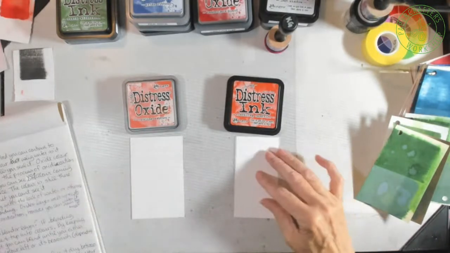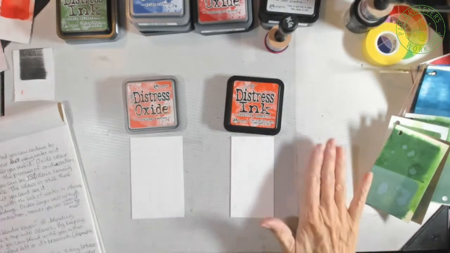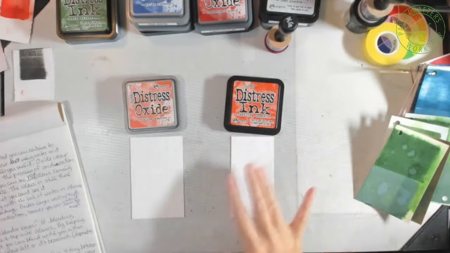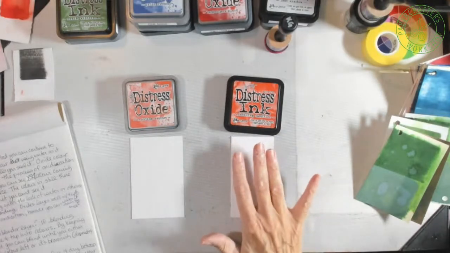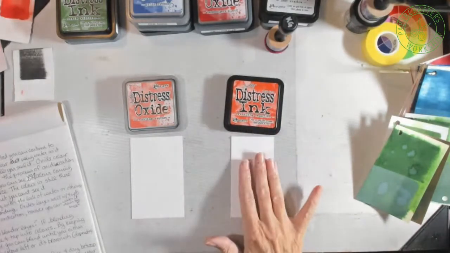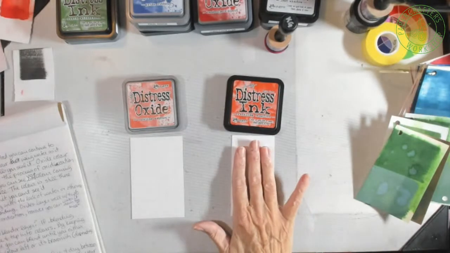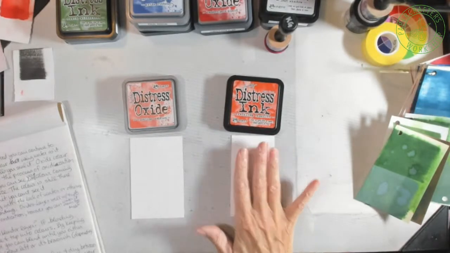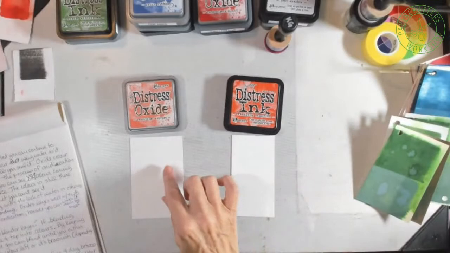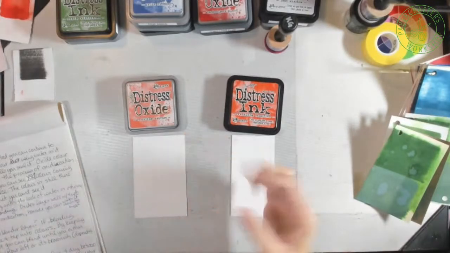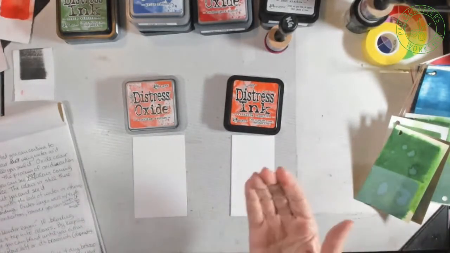And as long as you haven't completely washed the surface and you've done a little drying in between so that the color that you apply with the ink has actually had time to stick into the paper, you can bring back the colors to the forefront.